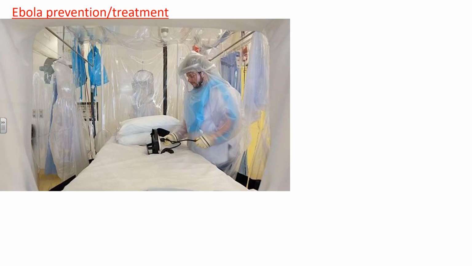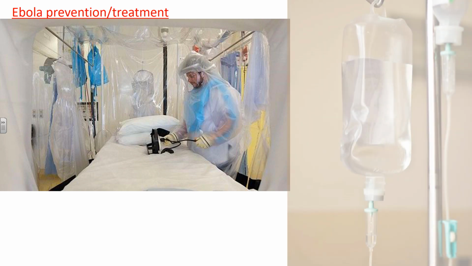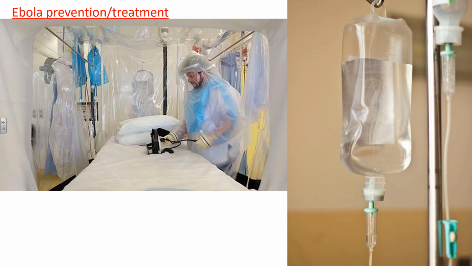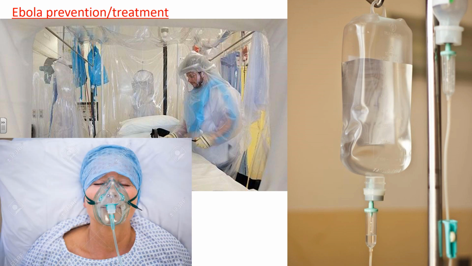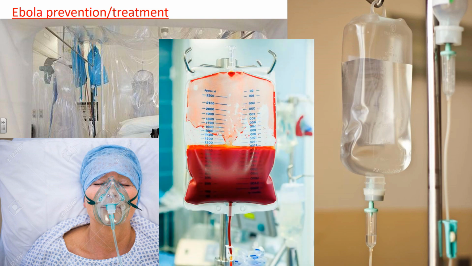Treatment for it? Well, there's not much. First of all, you have to be isolated to prevent you spreading it to somebody else. And then it's a case of keeping your body fluids up, so you can have a drip of electrolytes. You might have to have an oxygen supply because you've lost a lot of red blood cells, so you're not carrying a lot of oxygen around your body, and blood transfusions may well help to keep you alive until your immune system can hopefully deal with the Ebola virus.